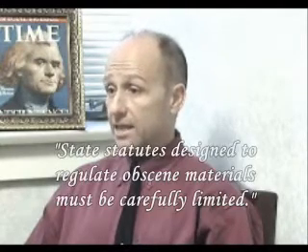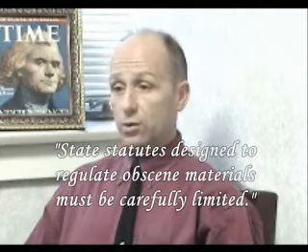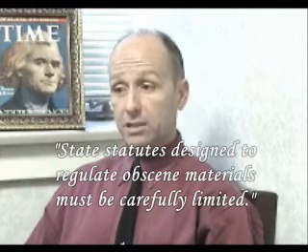However, the court acknowledged the inherent dangers of undertaking to regulate any form of expression and said that state statutes designed to regulate obscene materials must be carefully limited. The court, in an attempt to set such limits, devised a set of 3 criteria which must be met in order for a work to be legitimately subject to state regulation.